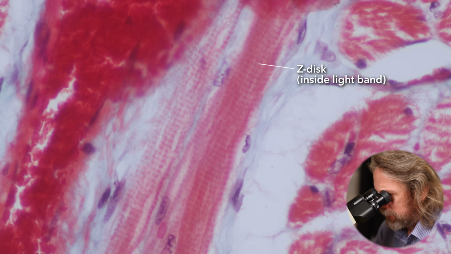I'm sure my brain isn't making that up. So yeah, Z disc, thin filament, thick filament in the middle making the dark band, more thin filament, next Z disc. Cool, right.